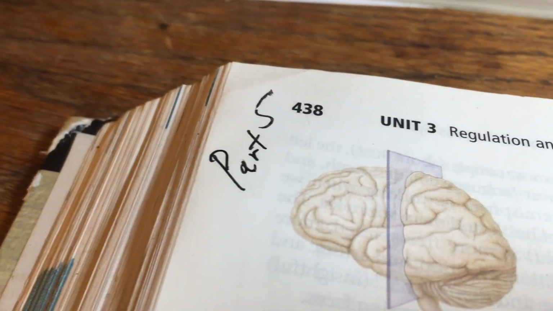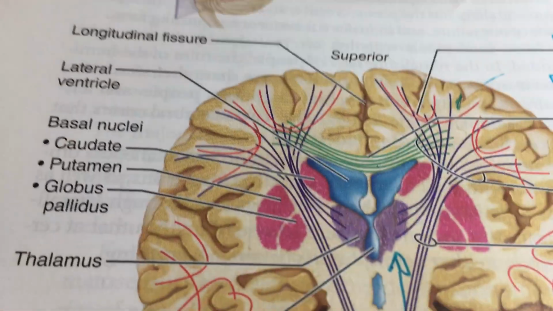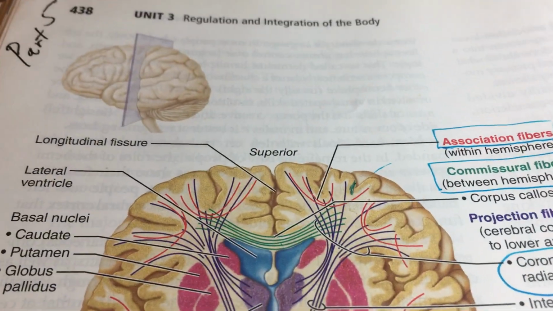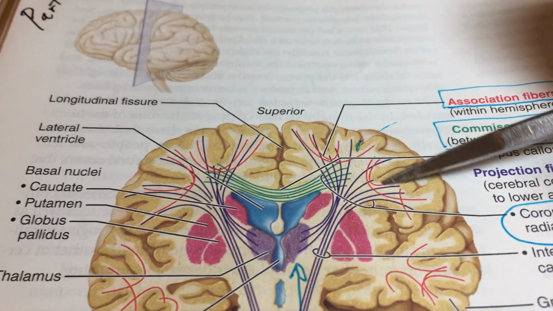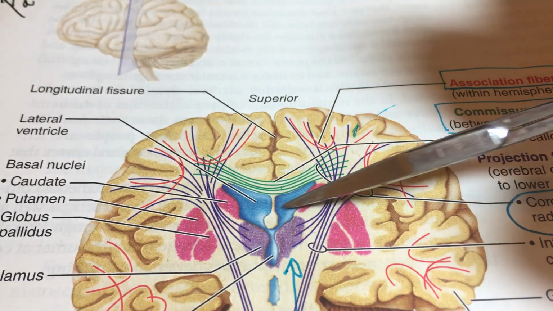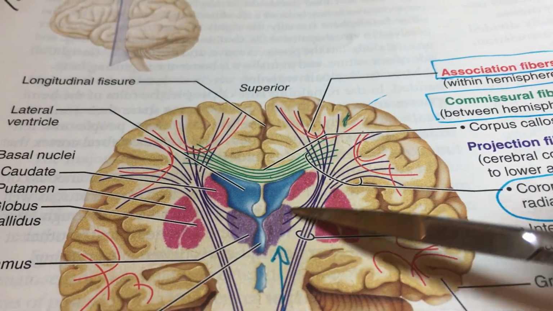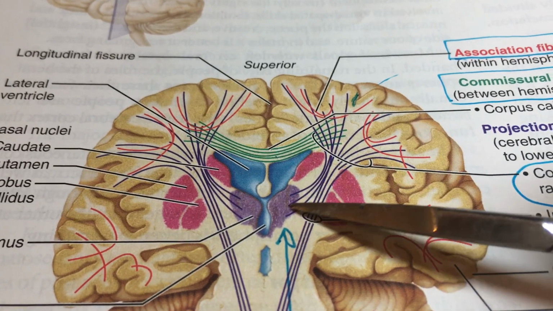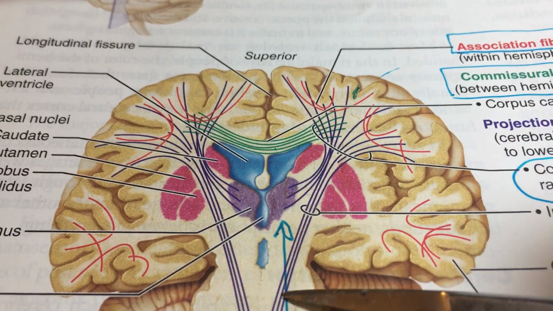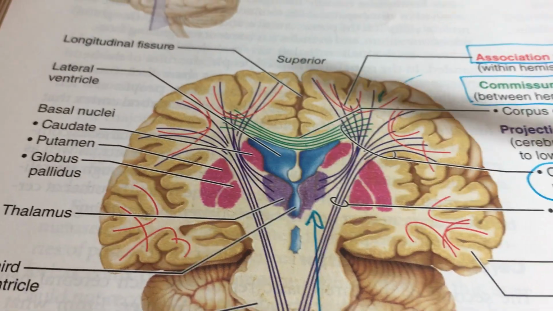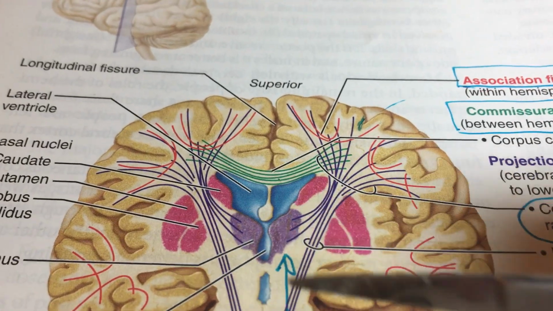We're in part 5 now of the central nervous system. We're looking at the brain. And I want to bring to your attention, while we're looking at these fibers, which are the association fibers in red, the commissural fibers in green, and the projection fibers in blue here, of the receptive or sensory, or the expressive, motor type of activity. They're sort of cruising through these areas.